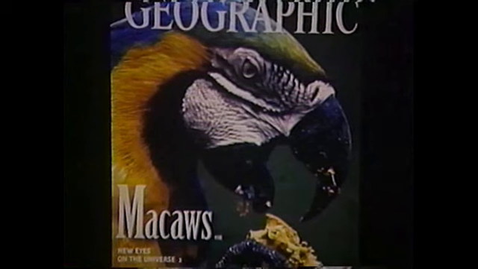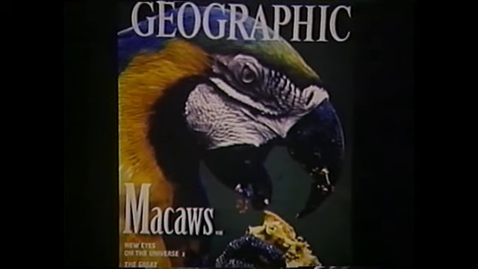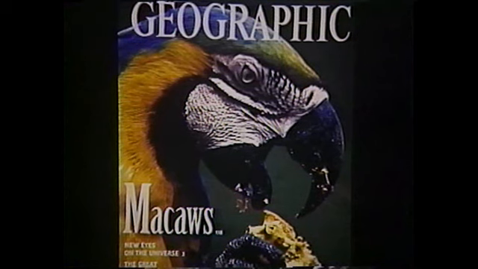Birds are very popular companion animals. They also are prevalent in zoological collections, and as this cover of the National Geographic magazine illustrates, birds are colorful, they have human-like personalities, they can converse with people, so there's a very strong human-animal bond. There are approximately 30 to 50 million companion birds in the United States alone.